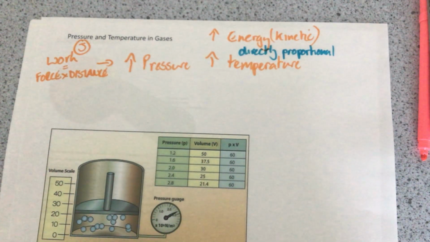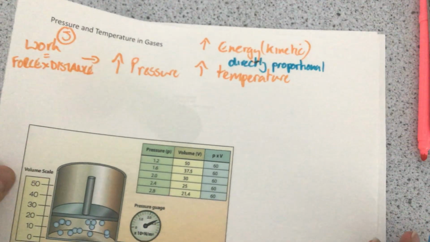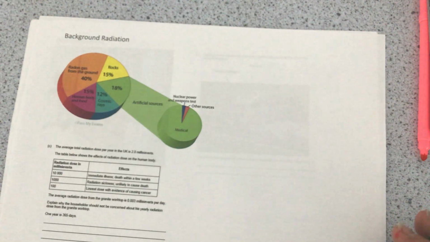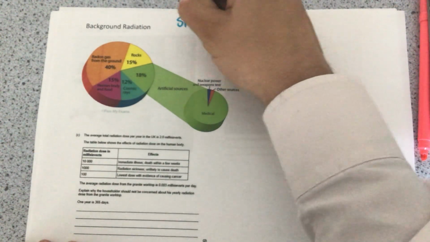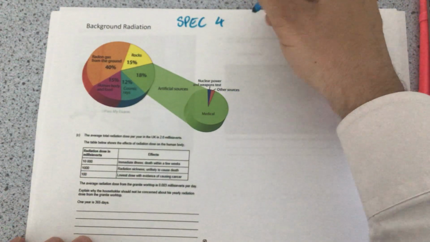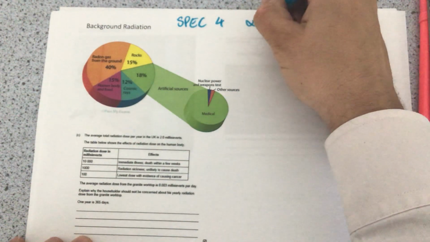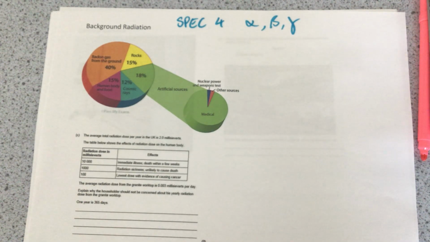Okay, right, that pretty much covers that one in that spec. The one with the most content that's triple only content is spec 4. And spec 4 is the one that's all to do with atomic structure. It's all to do with alpha, beta, and gamma radiation. But it's really the application of these things that makes it onto the triple only content.